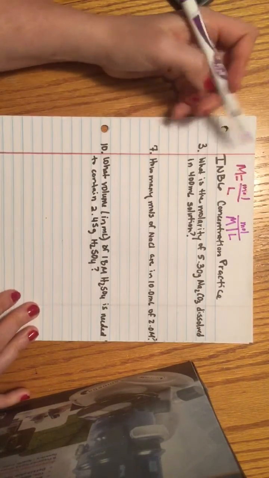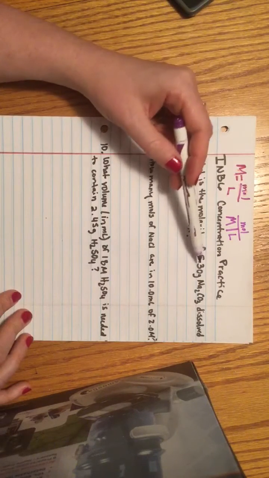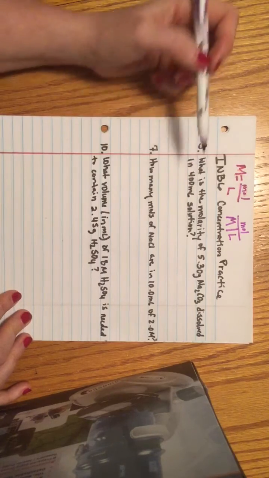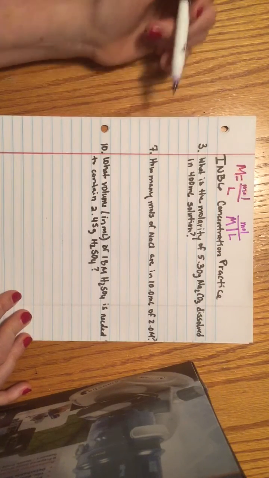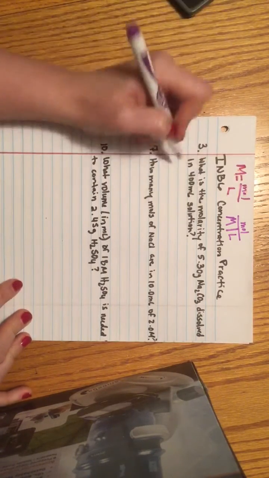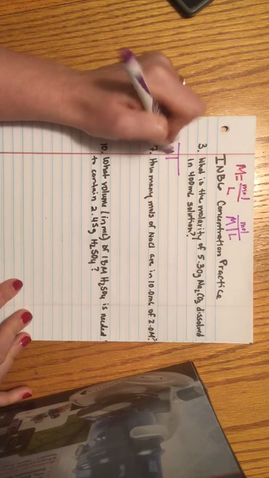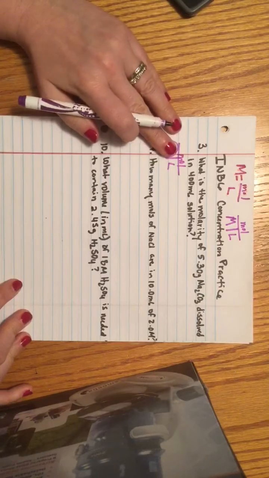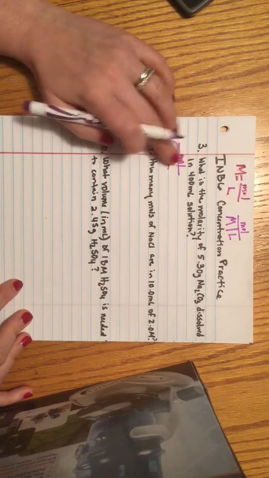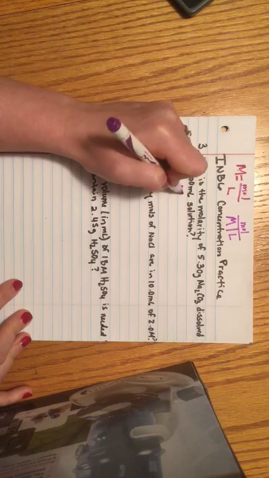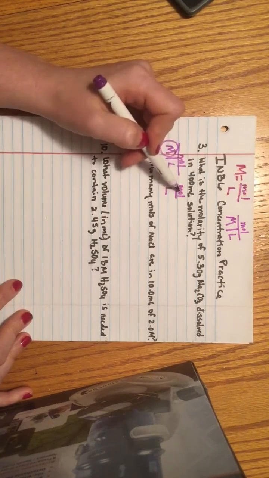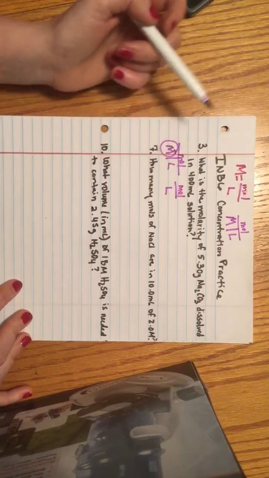Okay, problem number 3 says, what is the molarity of a 5.30 gram Na2CO3 solution dissolved in 400 milliliters? So I need to know what is the molarity. When I make my T-table, I know that I'm going to be looking for molarity. If I cover up molarity, my equation is going to be moles divided by liters. Now liters is solution, and moles is going to be my solute, or my thing being dissolved.